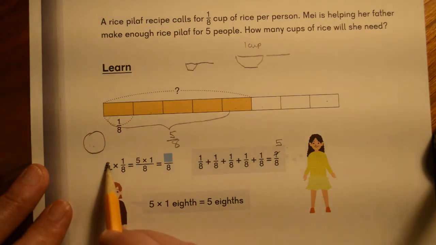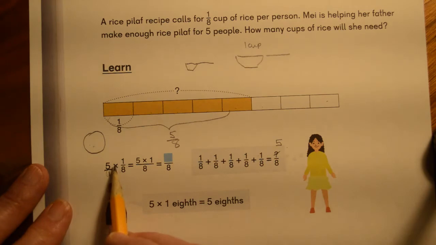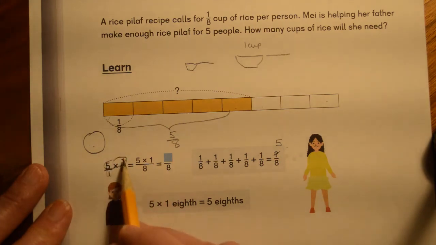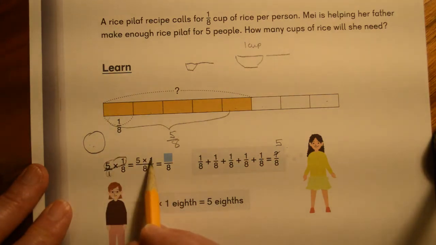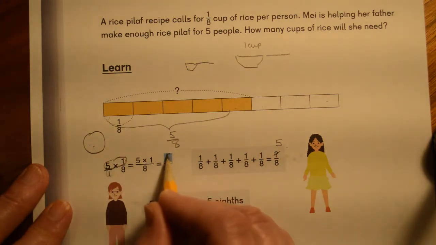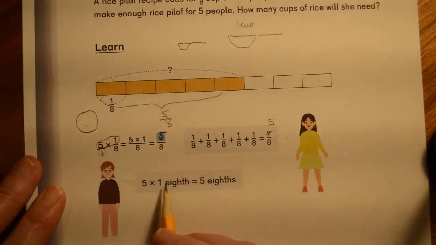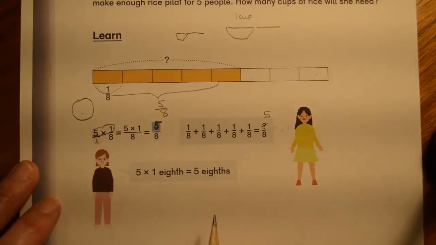So now we're going to take the 5 of the 1/8. And what we're going to do is multiply that 5 times the 1, because we had 5 of the 1/8 cup. So 5 times 1 over the 8th cup, and we'll get 5 eighths. All right, 5 times 1/8 is 5 eighths.